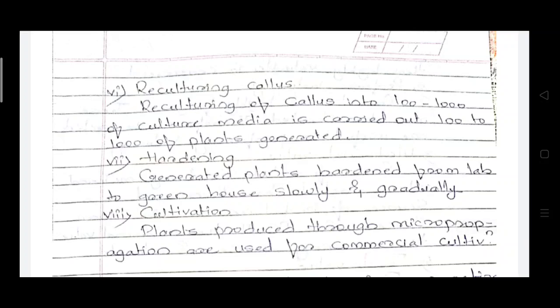So in the incubation chamber, after sufficient growth of the shoot and roots, these plantlets will be transferred onto the soil. Then after transferring onto the soil or pot, that is called the hardening, then the pot will be transferred to the greenhouse. That means hardening, that means the plants will be transferred from the lab to the greenhouse.